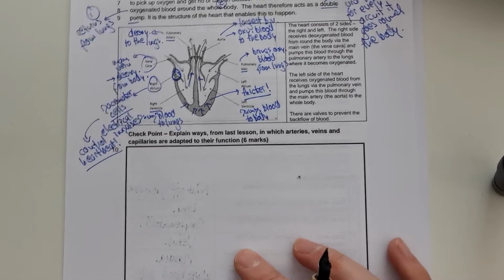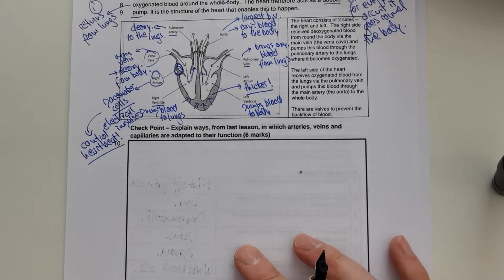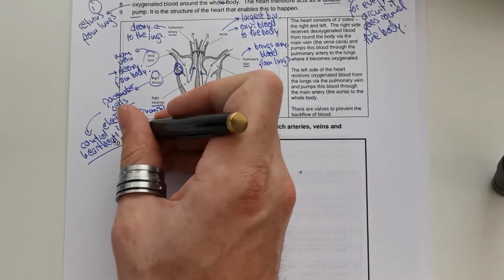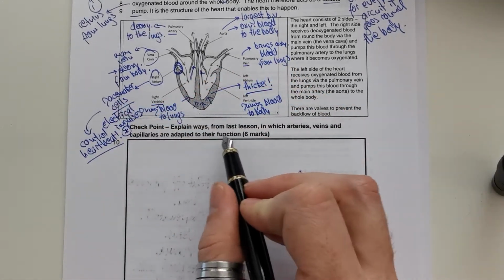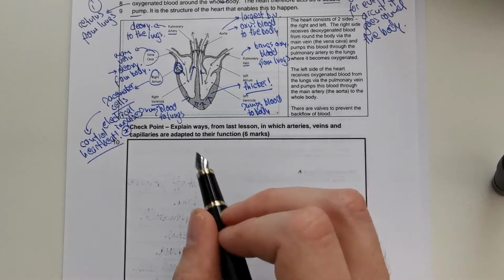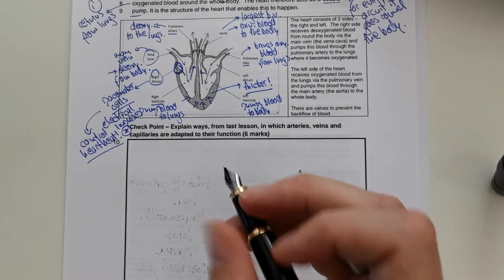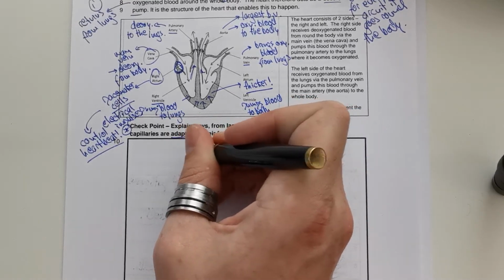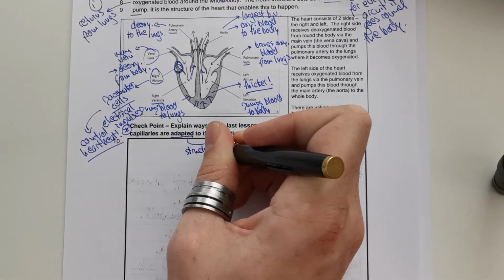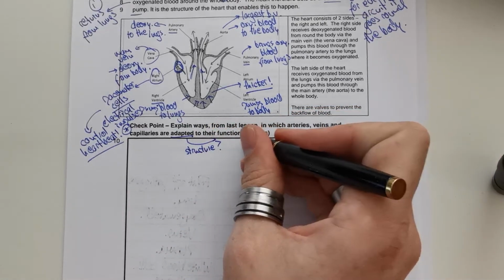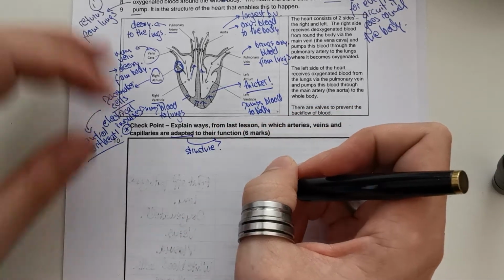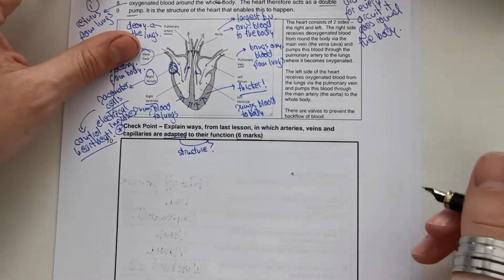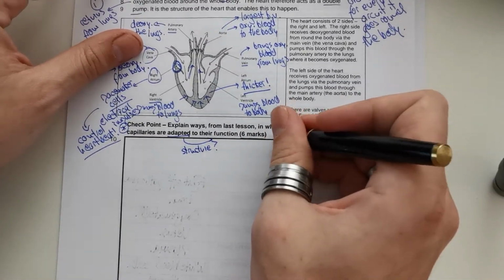Now, a quick checkpoint question, just to remind you of content from last lesson. Pause the video now and have a go at this 6-mark question. Explain ways from last lesson in which arteries, veins, and capillaries are adapted to their function. So how does their structure support their function? 6 marks. So you're thinking you probably want 2 for each. So pause the video and have a go at this question now for me then, please.